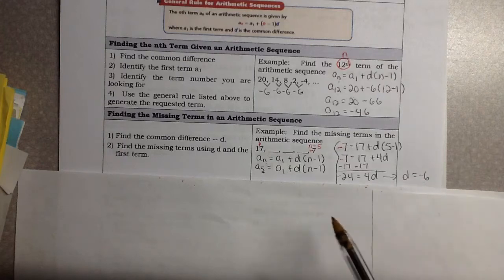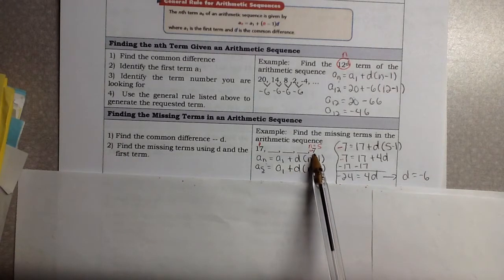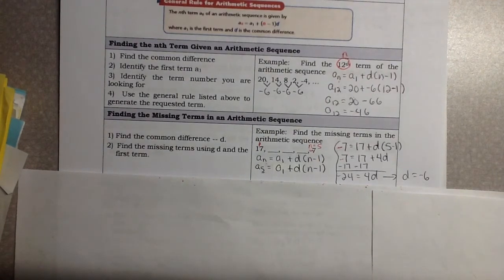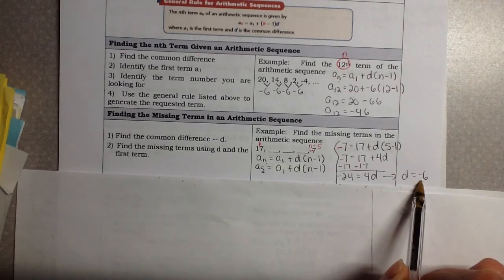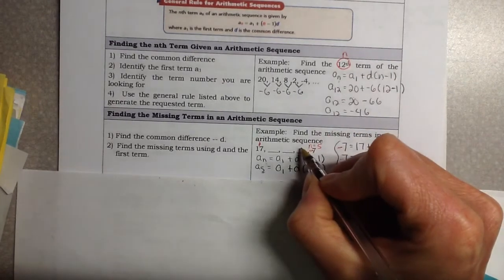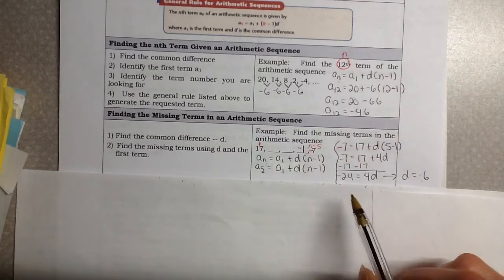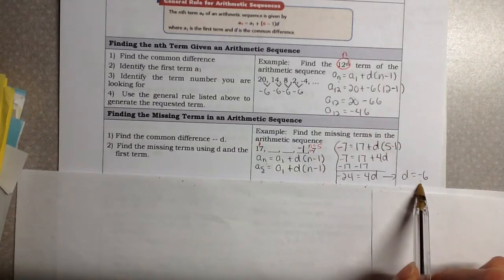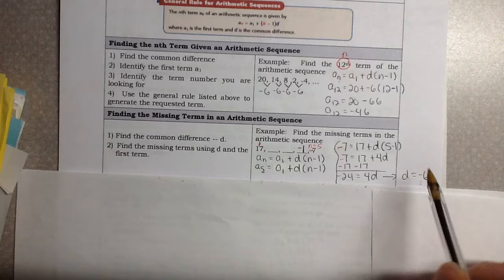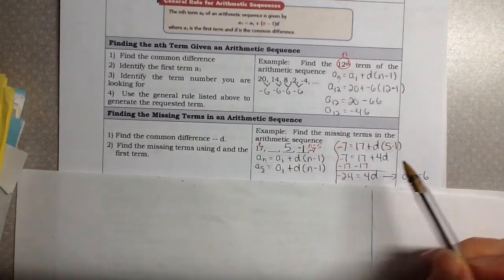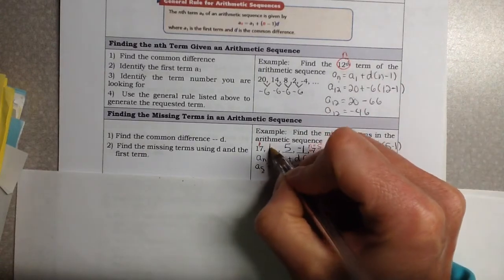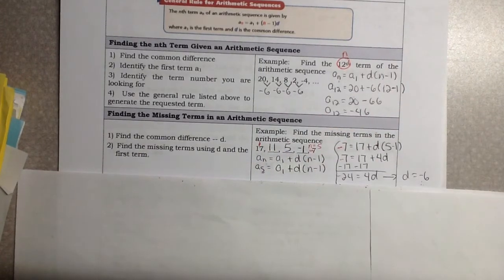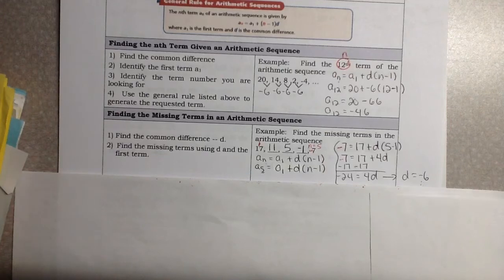So if I go from here and do -7 minus a -6, that's going to give me a -1. And then -1 minus a -6 is going to give me 5. And 5 minus a -6 is going to give me 11. And now I have that missing sequence filled in.